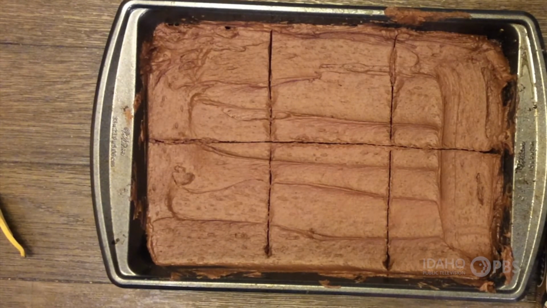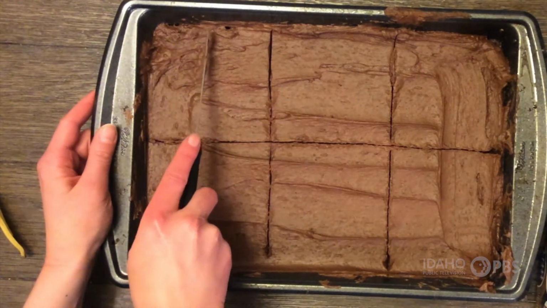As much as I love brownies, those are still a little too big for me, so I think I am going to partition them again. I'm going to cut these in half.